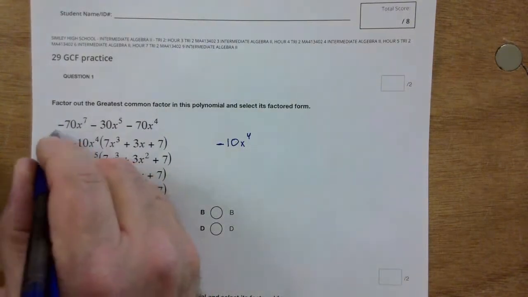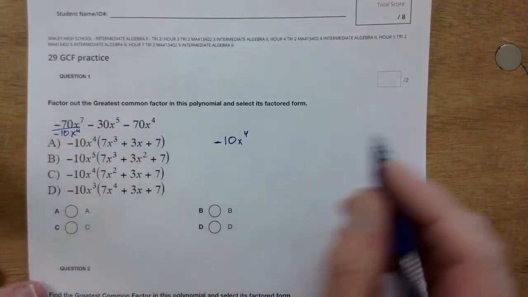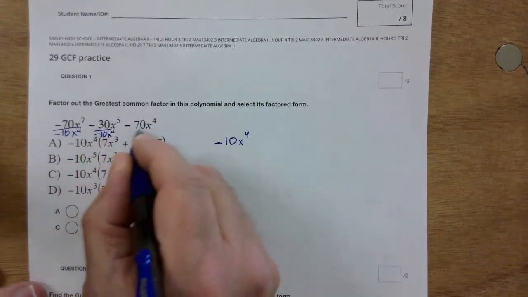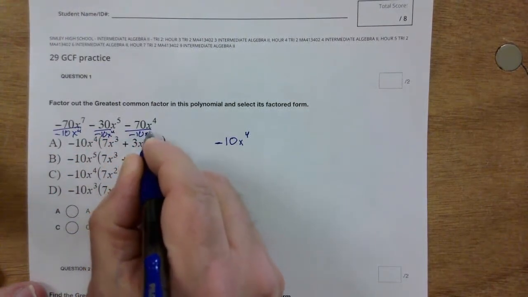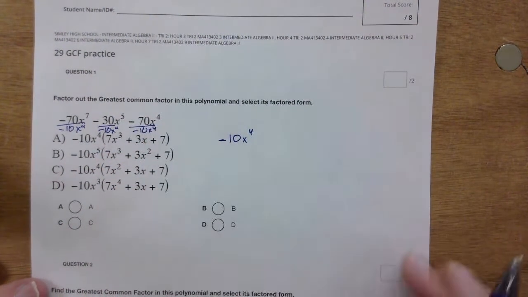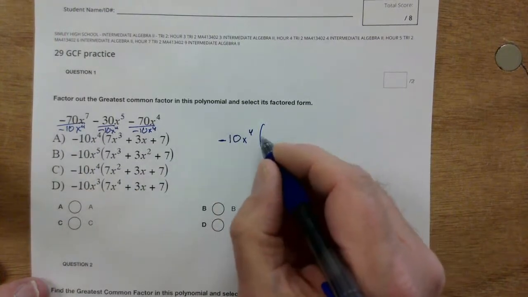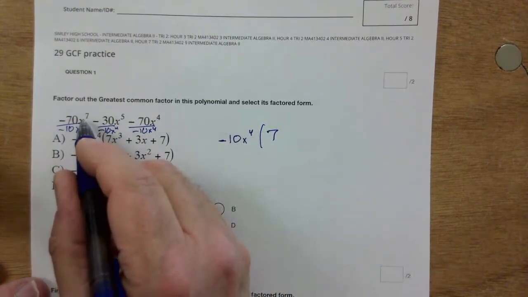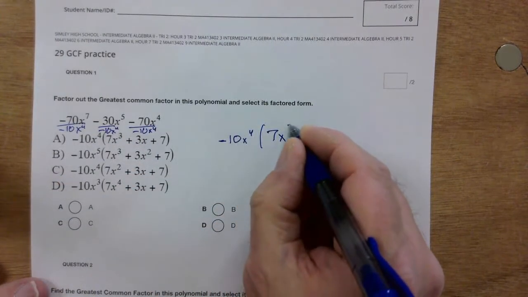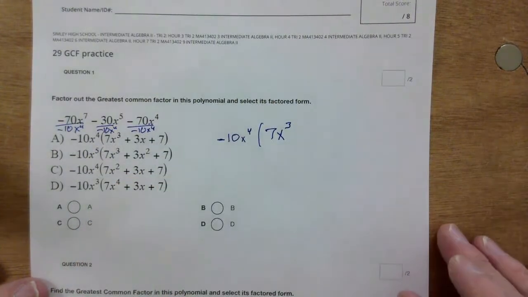All right, so divide each of these by negative 10x to the fourth. Divide each of those by negative 10x to the fourth. What do we get? This first one is going to be 7. There's 7 x's on top and 4 on the bottom, so that leaves us with 3 x's. Again, you subtract. 7 minus 4 is 3. When you're dividing exponents, you subtract.